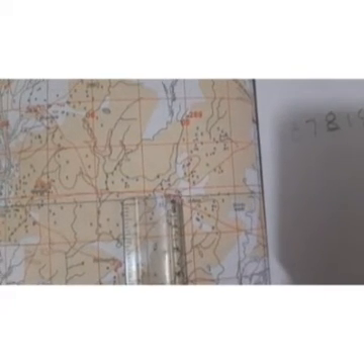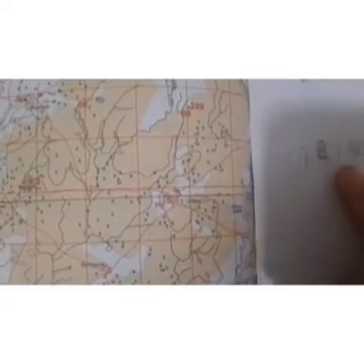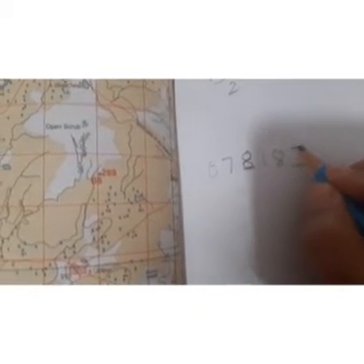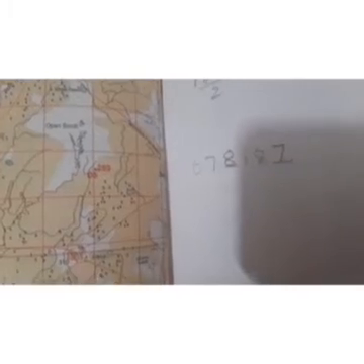So it is 10, 11, 12, 13. So 13, half of 13, that is 6.5. So you are going to write 6 or 7. You are going to round off that.